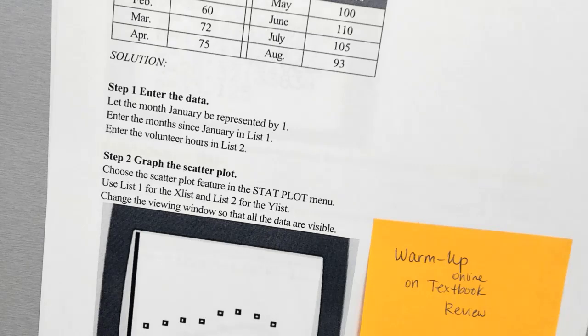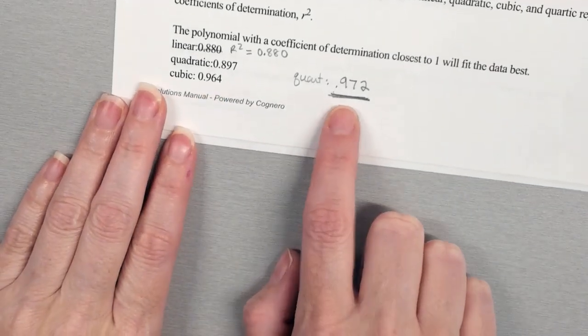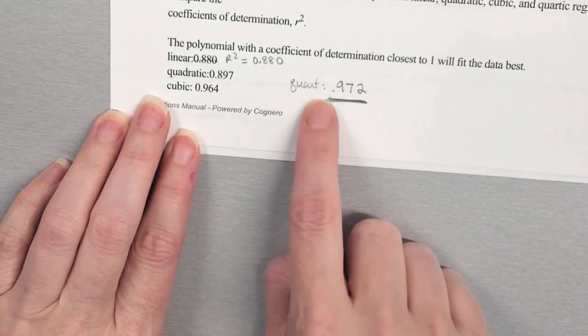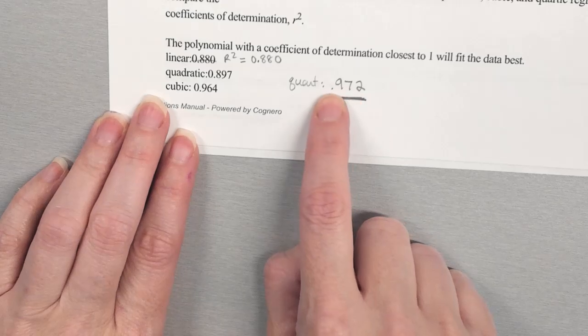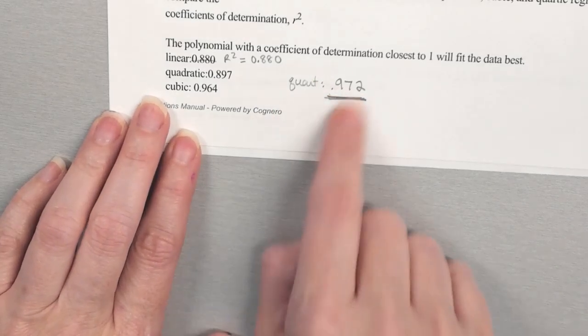Okay, and then from there, after you're entering in the data, you're going to find linreg, quadreg, cubic reg, and quart reg. You should have found that quart reg had the highest value for r squared at 0.972. How'd that go? Finding all the r squareds.